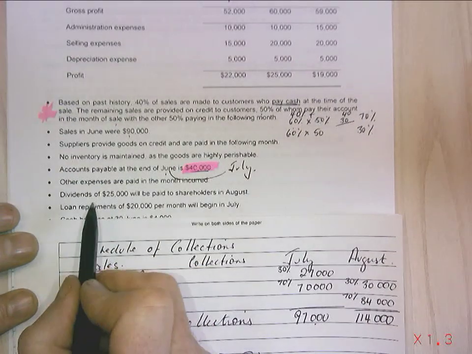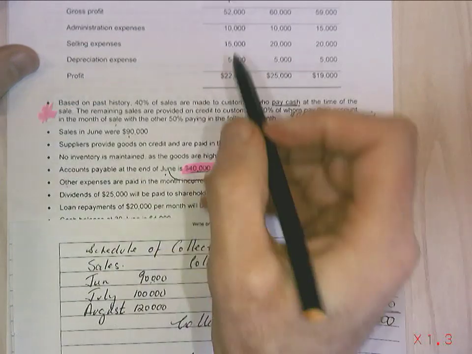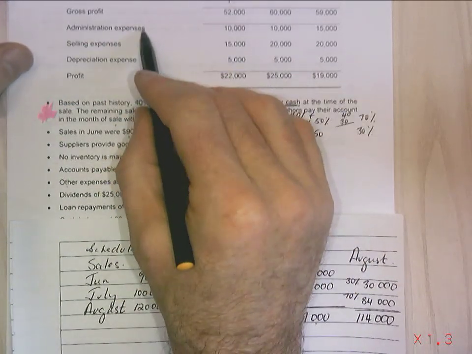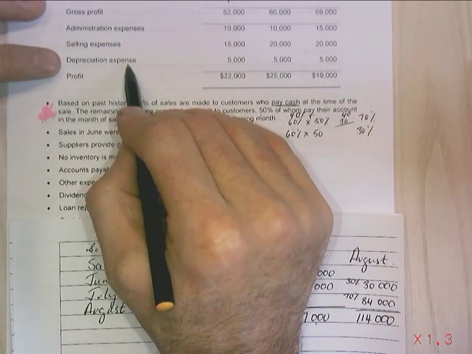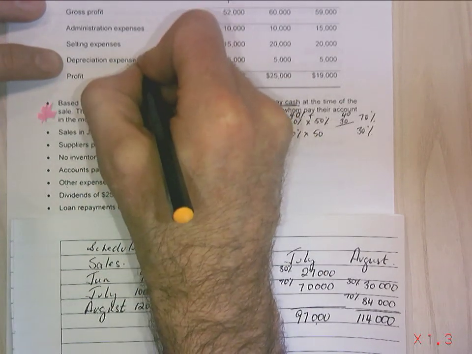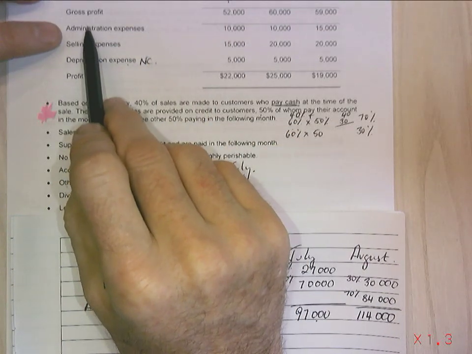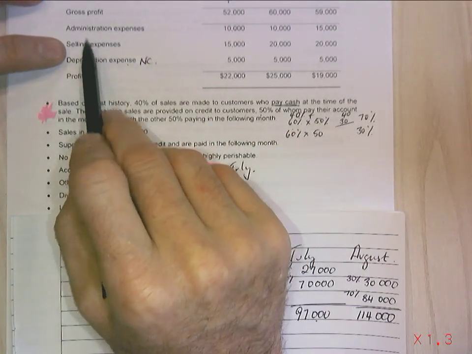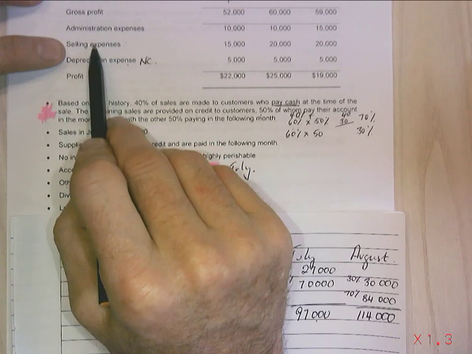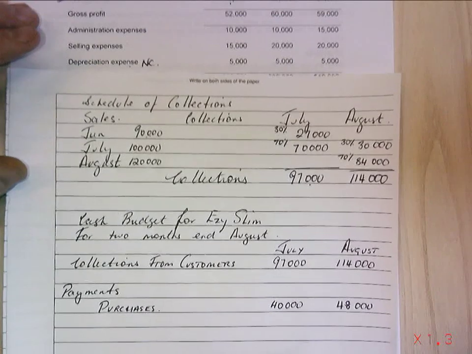Now it tells me that my other expenses are paid in the month that they are incurred. So these expenses here, administration, selling, is depreciation a cash expense or no? So it's a non-cash, so I don't include that. So I'll include these two amounts here, administration and selling expenses. So let's put those in.